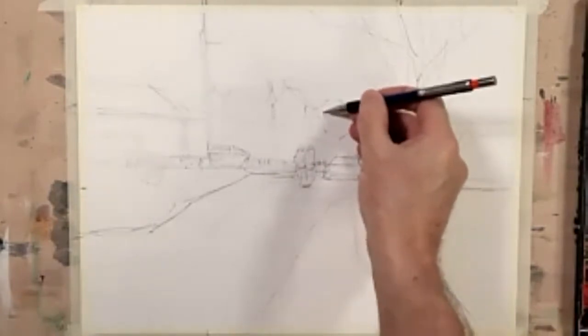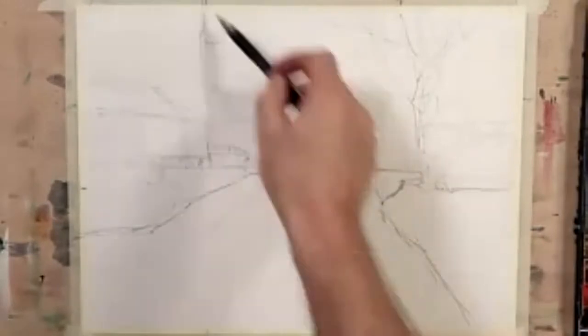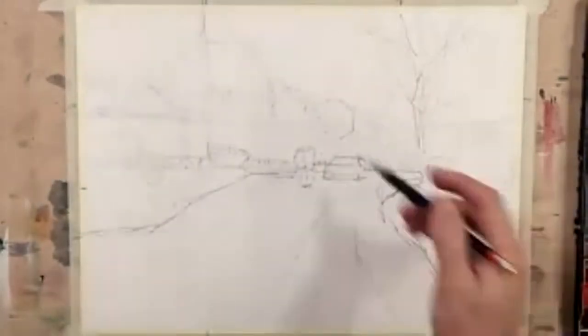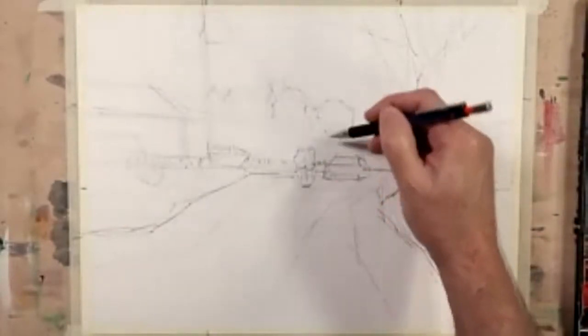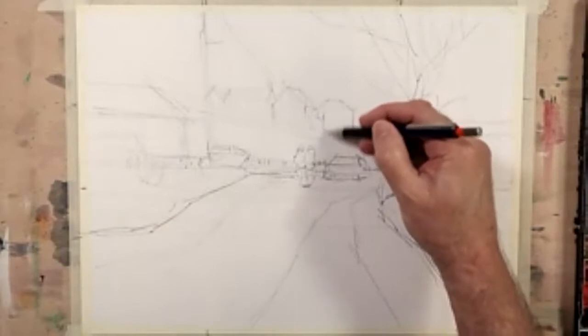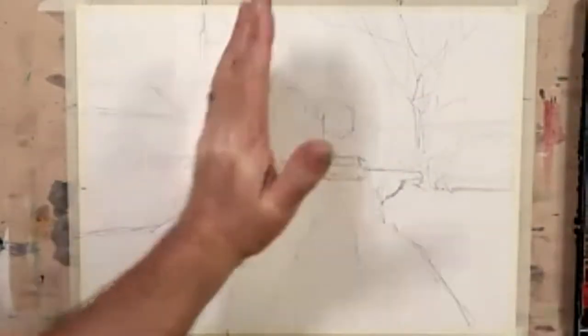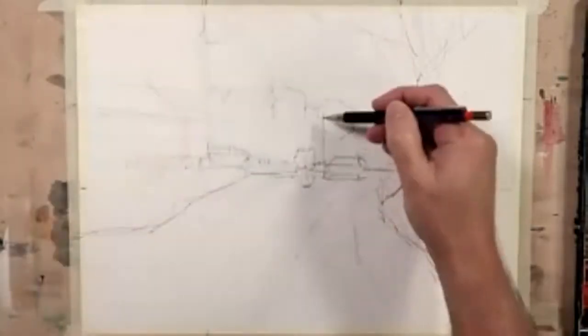So telegraph wires, when we put them on there, that would also help, just like the lines in the road, to guide our viewer down to the end of the road. Here's a smaller post further down the road. You can connect cables between these two telegraph posts and it'll take you down the road.